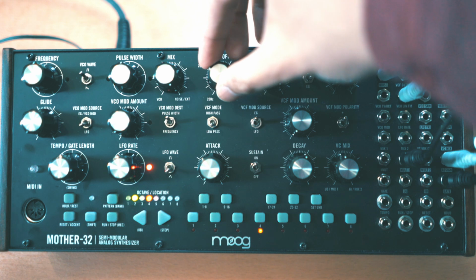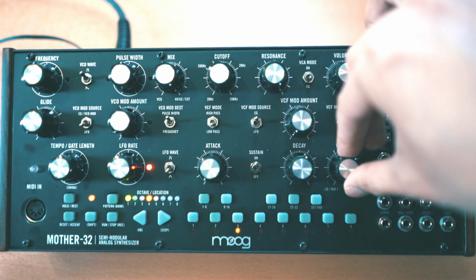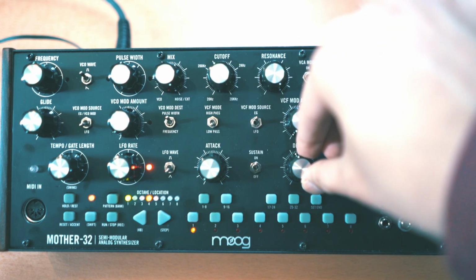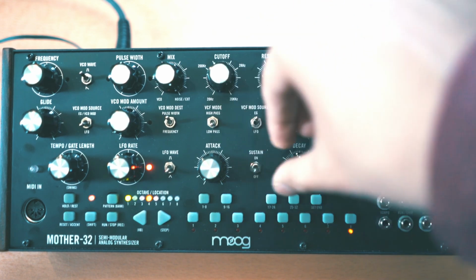You can play around with the controls to shape the sound. The cutoff dial sets an offset for the pitch. Maybe reduce the decay there a bit. I'll turn off the sustain.